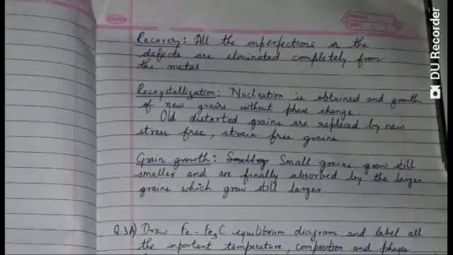First we will read out the theory regarding them. During recovery, the imperfections or defects are eliminated from the metal. In recrystallization, nucleation and growth of new grains are obtained without phase change. Old distorted grains are replaced by new stress-free, strain-free grains.